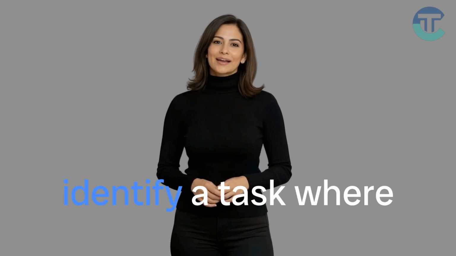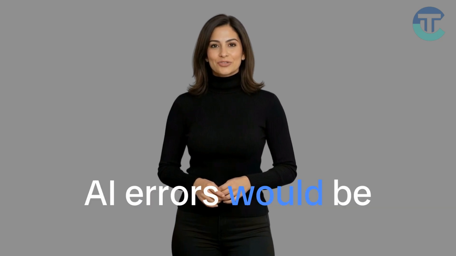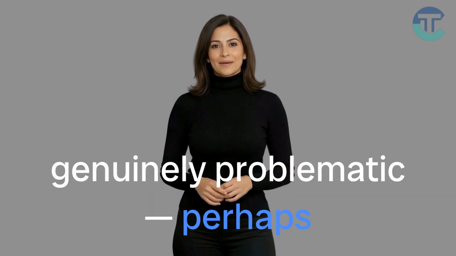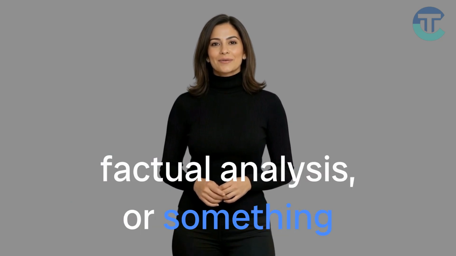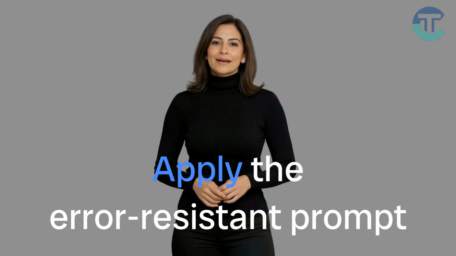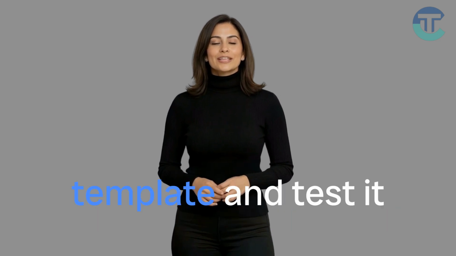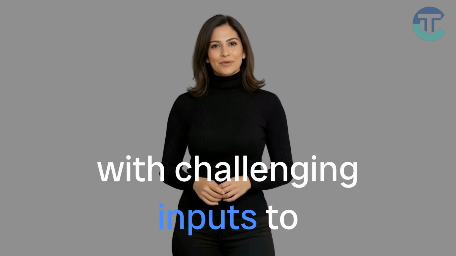For the second part, identify a task where AI errors would be genuinely problematic. Perhaps a client-facing document, a factual analysis, or something where accuracy really matters. Apply the error-resistant prompt template and test it with challenging inputs to verify how well it holds up.